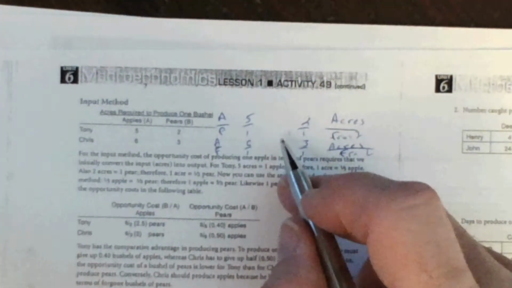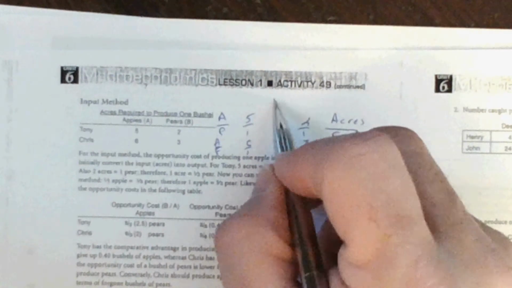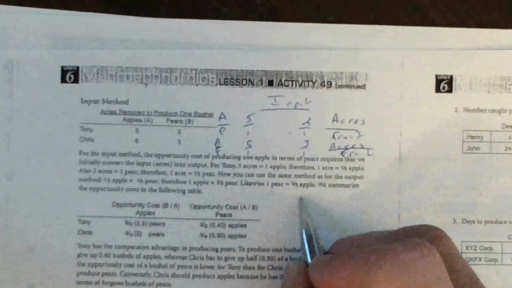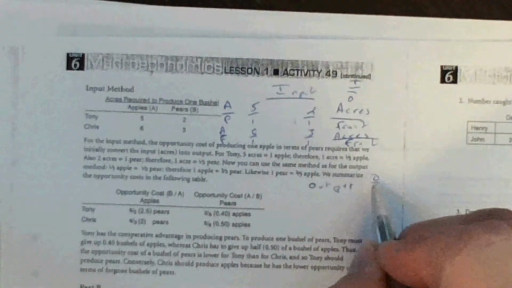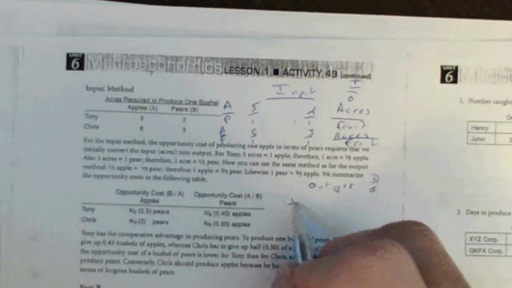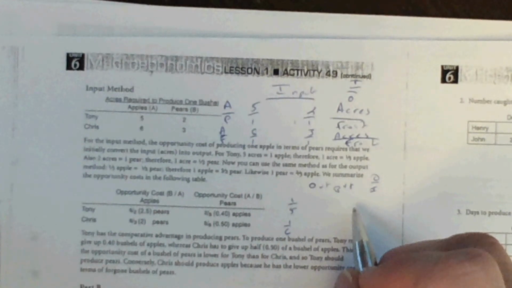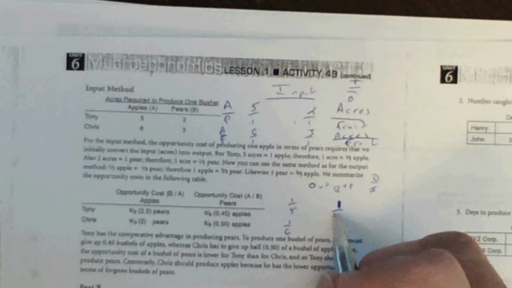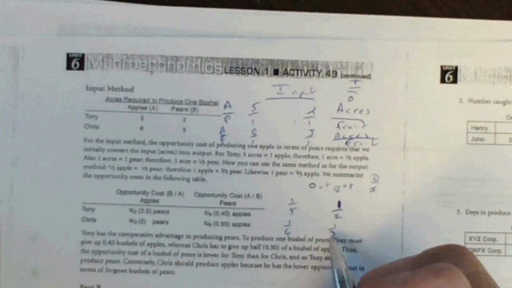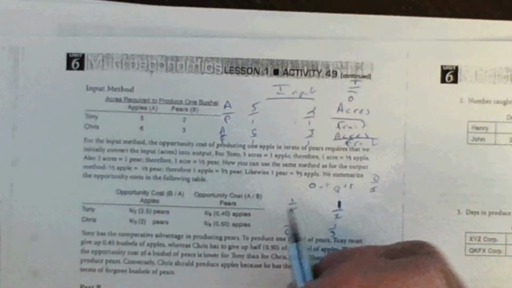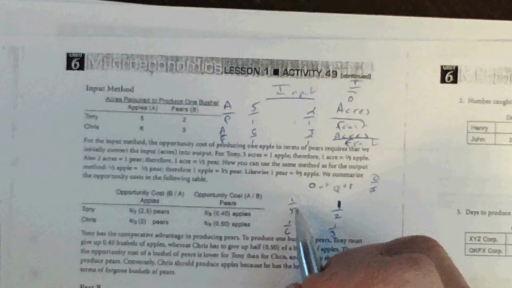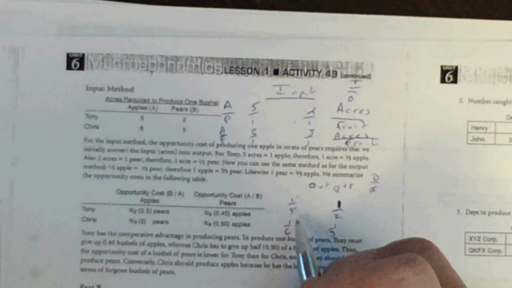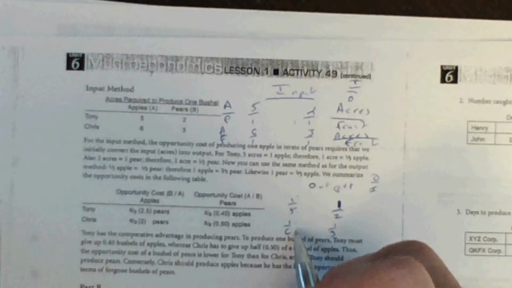So we would like to convert that to an output table. To do that, you just take the inverse. If this is input per output and we want output per input, just flip the ratios. So Tony can produce 1 bushel of fruit in 5 acres, and Chris can produce 1 ton of fruit in 6 acres.